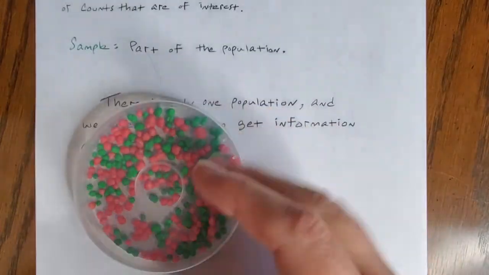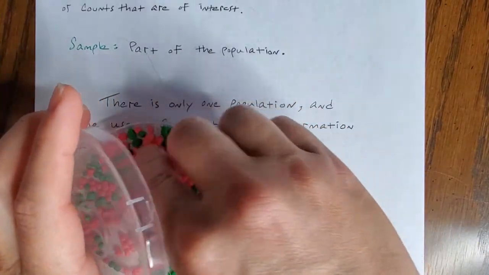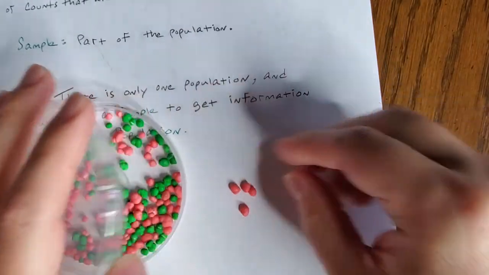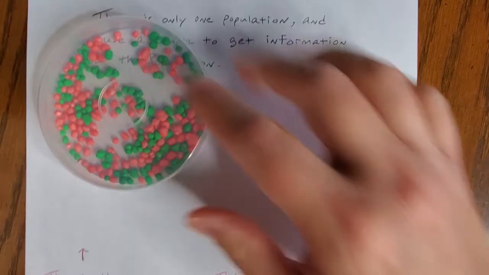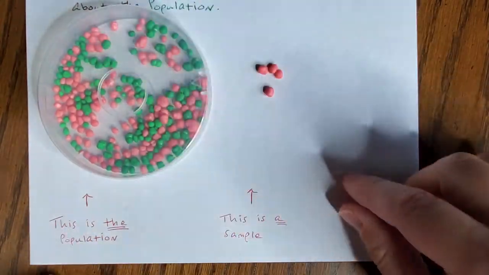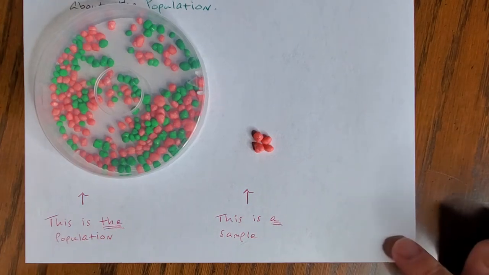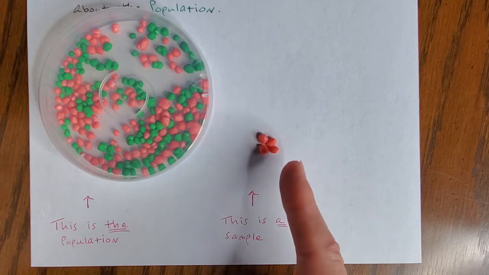But we'll say, well, this is a population. Now, if I wanted to figure out how many of what was in there, I might do something like this. And I say, well, that's a sample. Okay, all right, so here's the population. And then that would be the sample. Okay, now that's just true. This is the population, that's the sample.